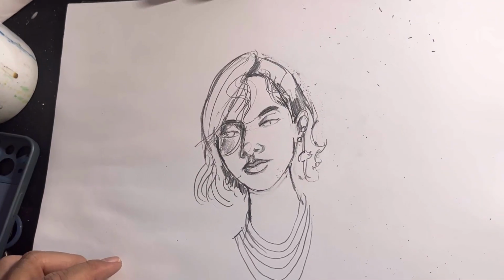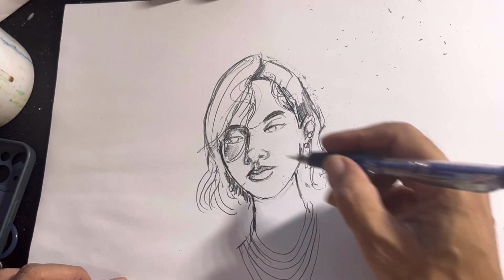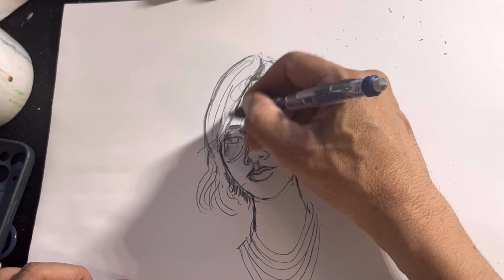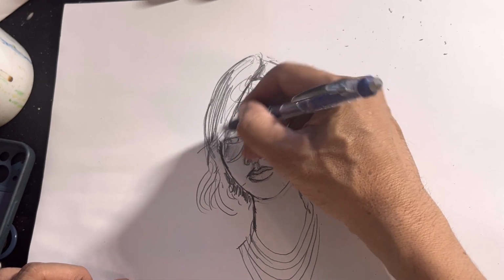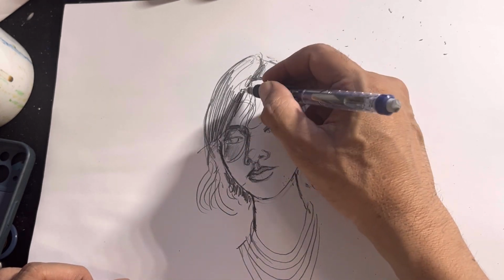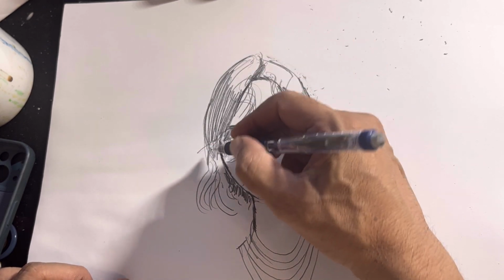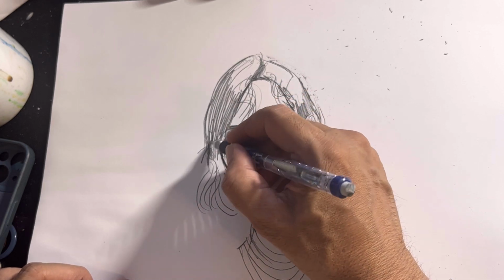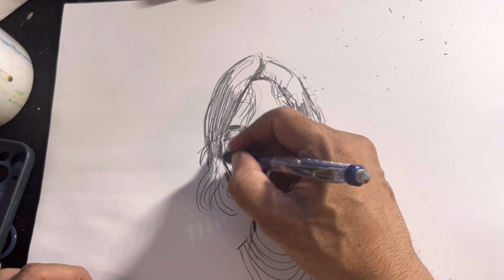So there we are, everybody, a little bit better with the cheeks and with the chin. So we're getting closer to what I want it to look like. And so we're going to continue here and darken everything.